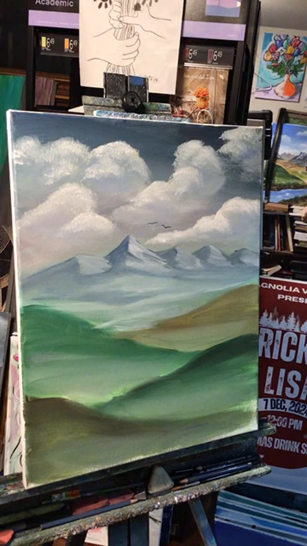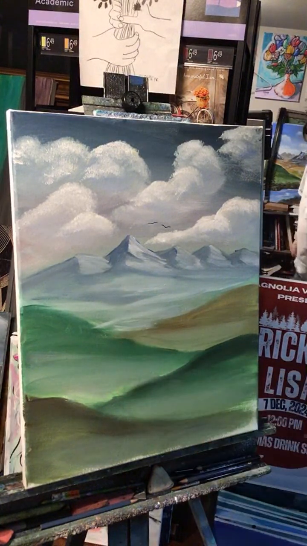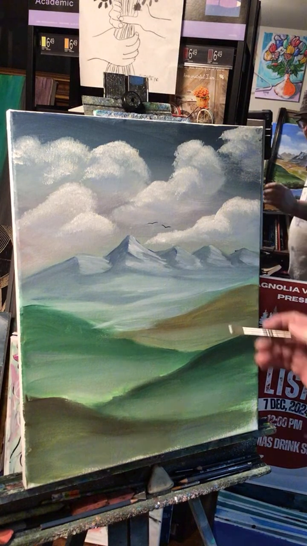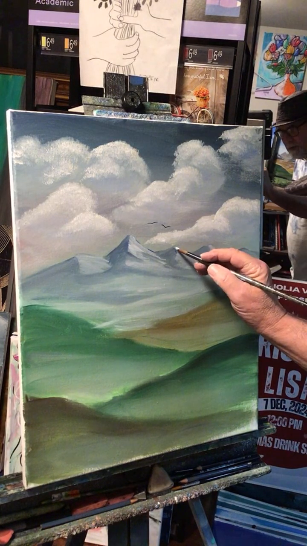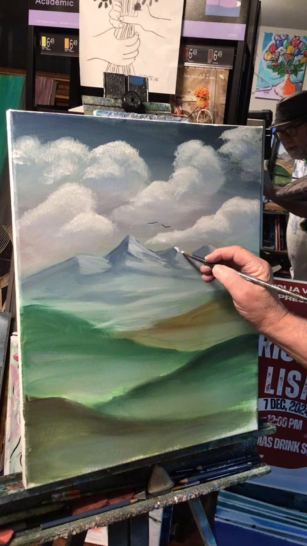And on the mountain, I use light blue, so you could do the same thing on your mountain now if you want to add little pockets of snow in here.